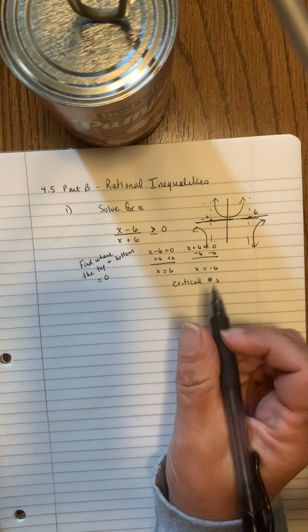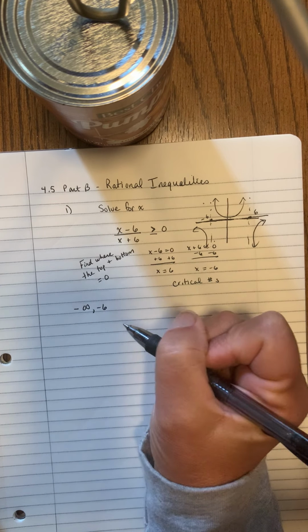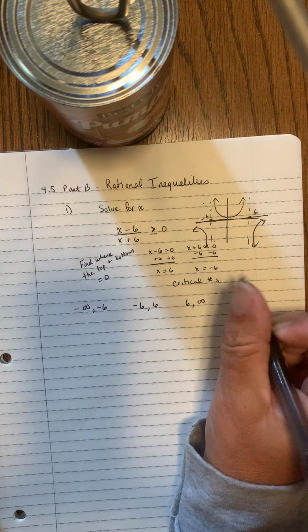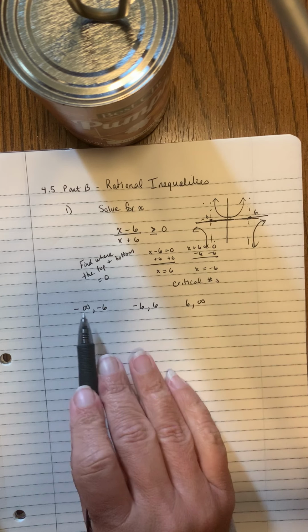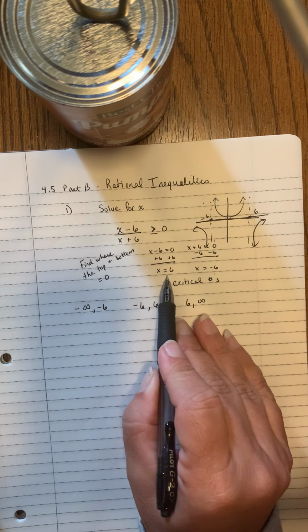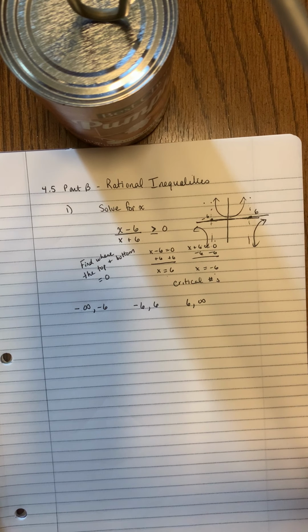So what we have to do is say, all right, you go from negative infinity to negative 6, to positive 6, 6 to infinity. I went from negative infinity, and the first number I would come to would be negative 6. The next number would be positive 6, and then of course you would end at infinity.